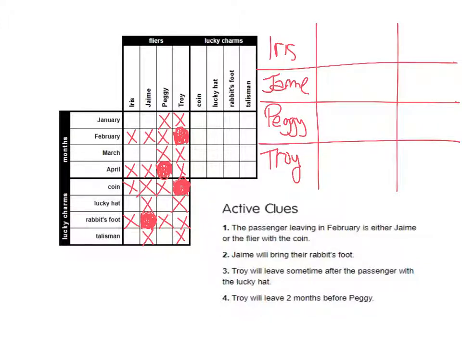Okay, and along with that, I know that Troy has the coin. Well, Troy is going to be February, and he has the coin. We kind of want to have a final answer of how this all matches up after the grid is done. Troy is February, takes the lucky coin.